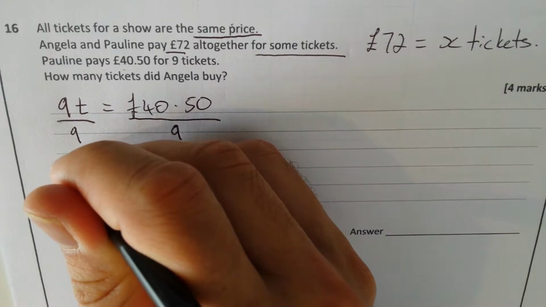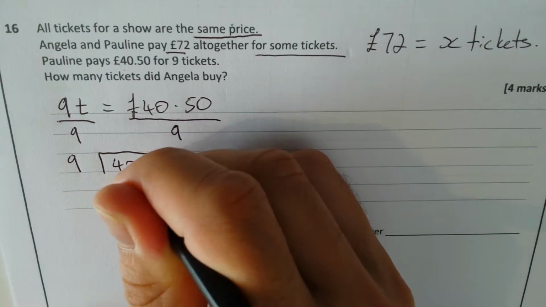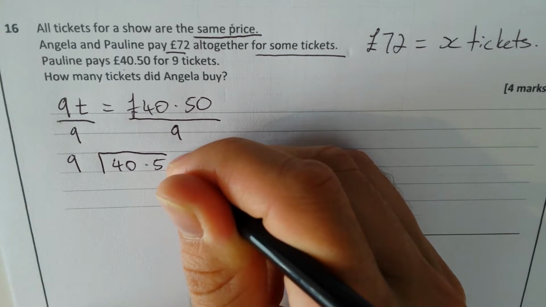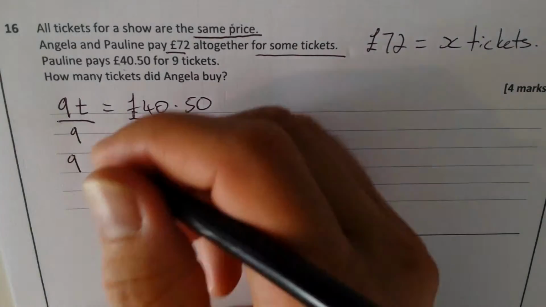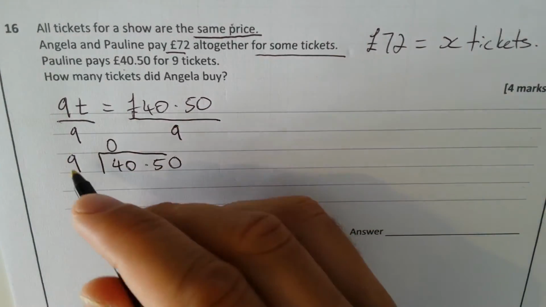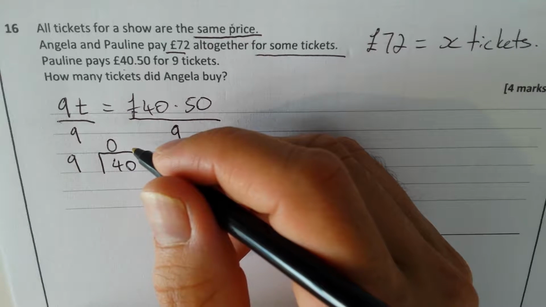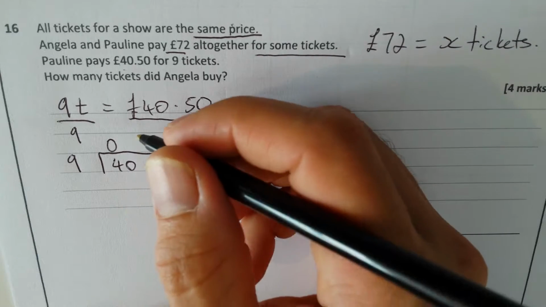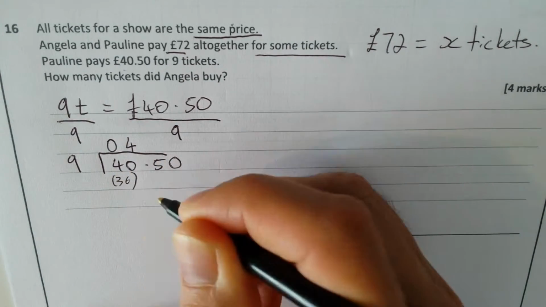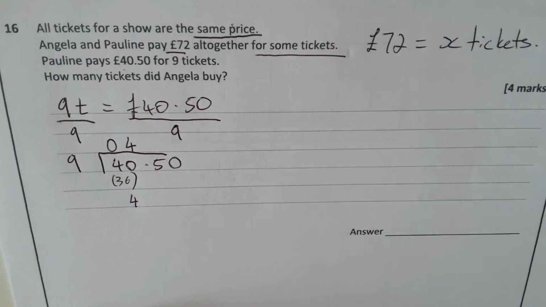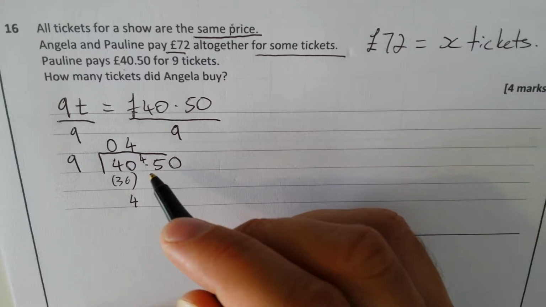So it'd be 9. How many 9s in 40.5? 0. Put 0 in. How many 9s go into 4? 0. How many 9s go into 40? 9, 18, 27, 36. That's 4. 4 nines is 36. That means you've got 4 left over. So we can carry that one there. And we can say, how many 9s go into 4?